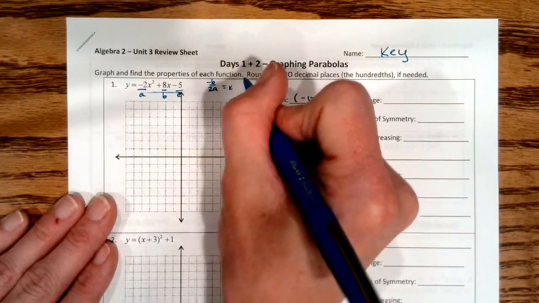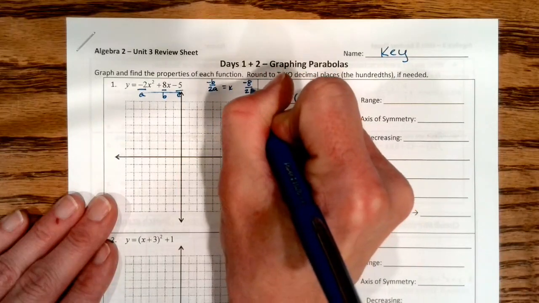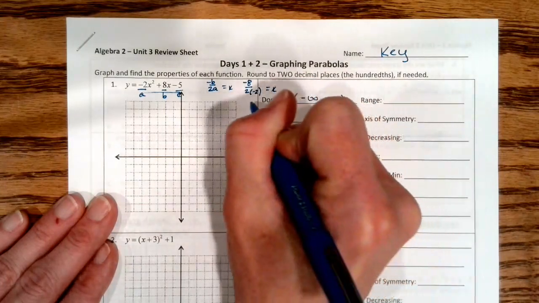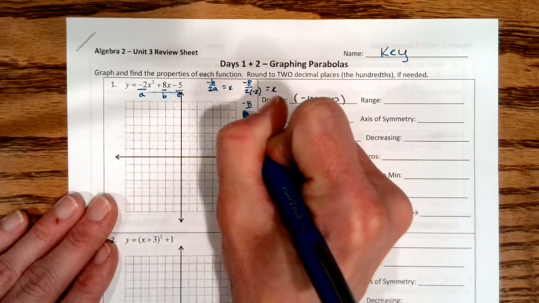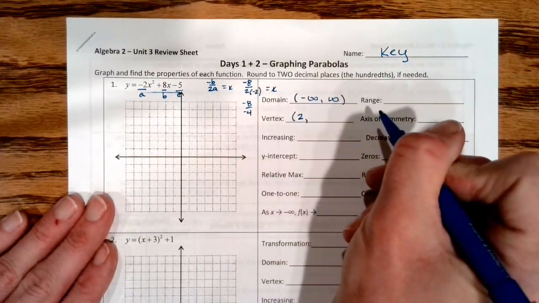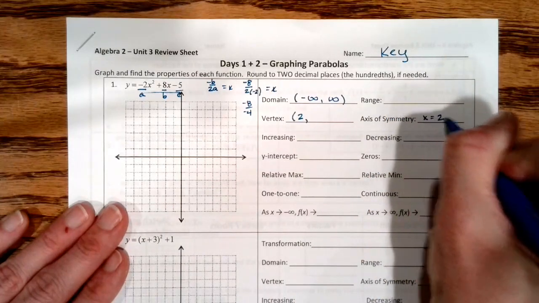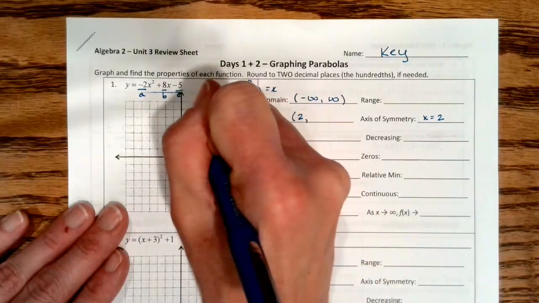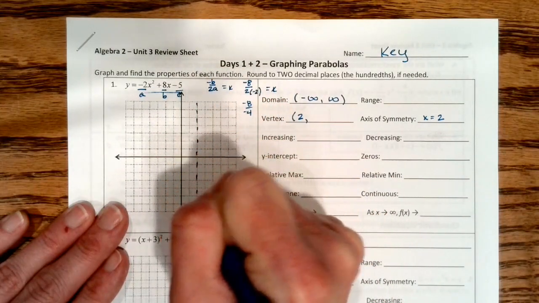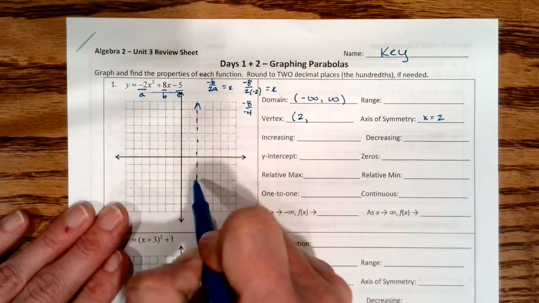So I know that negative 8 over 2 times negative 2 is going to be equal to my x. Negative 8 over negative 4. So the x coordinate value of my vertex is 2. My axis of symmetry is 2. And I know that my parabola centers on this axis of symmetry, and the vertex is somewhere here.